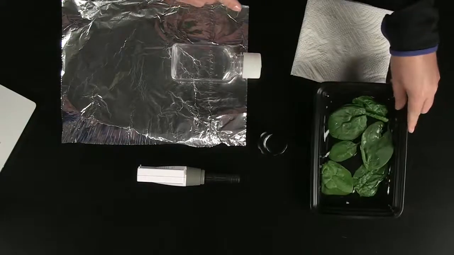For this investigation, we will need a wireless CO2 sensor, a sampling bottle to represent our closed system, a sheet of aluminum foil, and a light source. I'll be using this LED flashlight. You'll also need a couple spinach leaves.